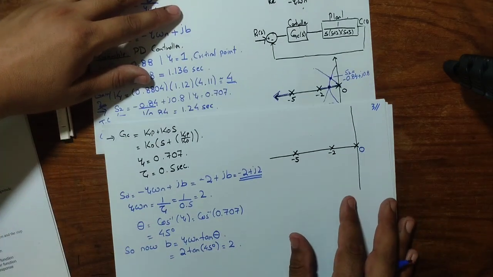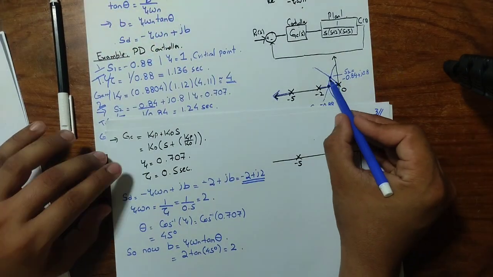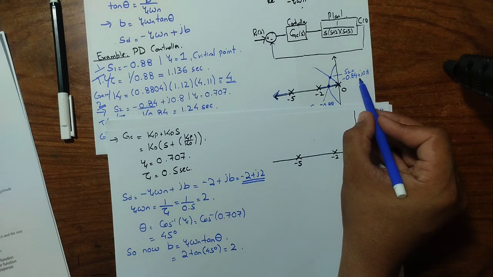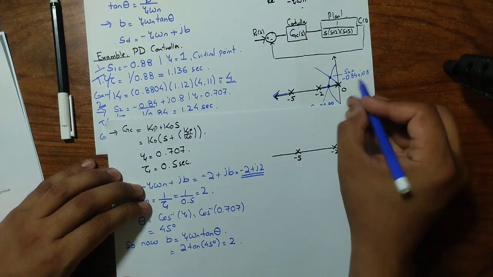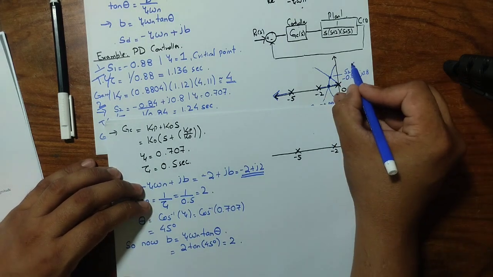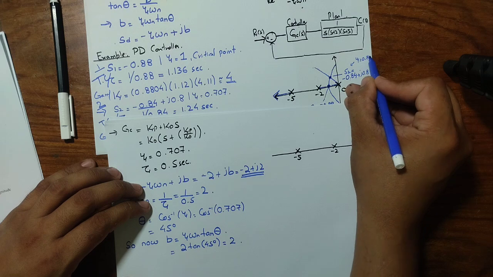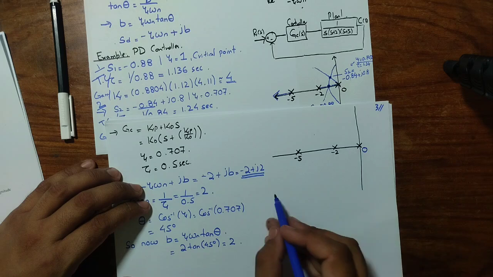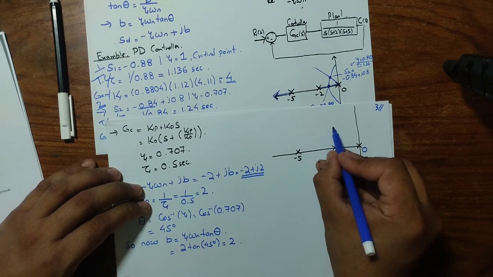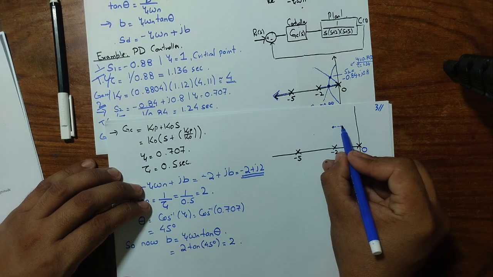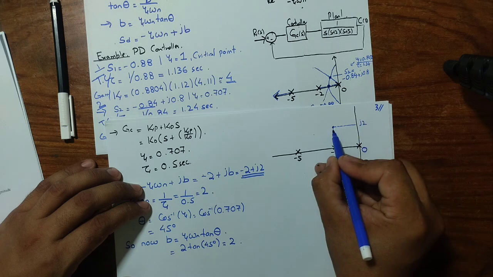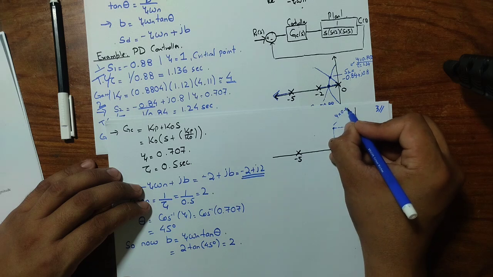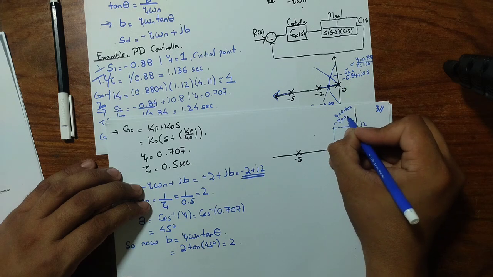So again, if I refer to this case, at most the point we can get is S2, which is equal to -8.84 plus j.84. This is for zeta equal to 0.707, but what was the time constant? It was equal to 1.24. But our new desired point is here, -2 plus j2, and at this desired point, we have zeta equal to 0.77, and a time constant of 0.5 seconds.